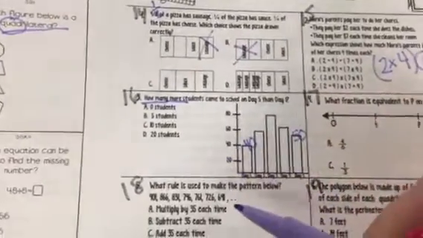How many more students came to school on day 5 than day 1? Well, day 1 is at 40. Okay? Day 5 is between 40 and 60. So between 40 and 60 is 50. How many more means you're finding the difference in the number of students. You guys know how to find the difference.